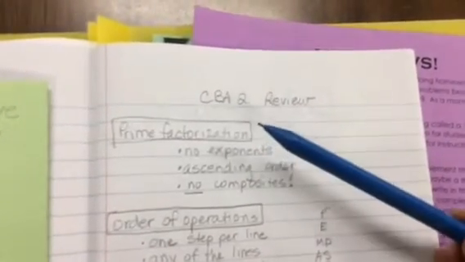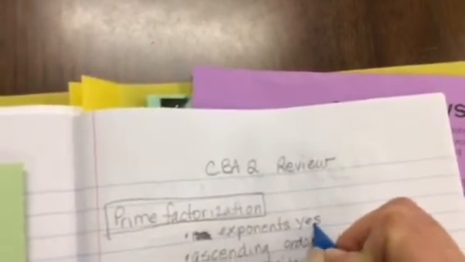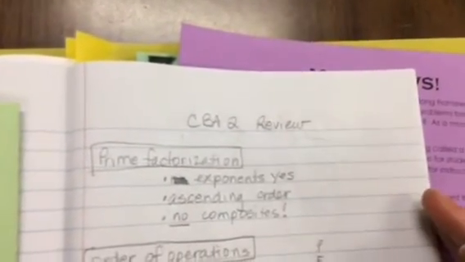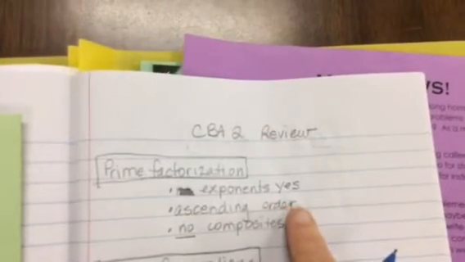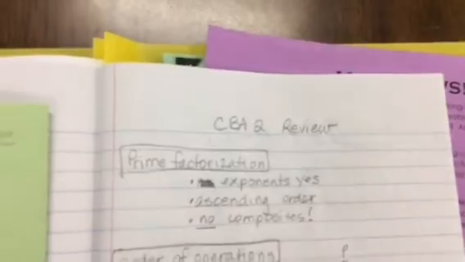Prime factorization. Here's the big thing. Remember, you must use exponents in your final answer. You can't have 2 times 2 times 2. You've got to have 2 to the third. It must be in ascending order, and you cannot have composites. They've got to all be prime.